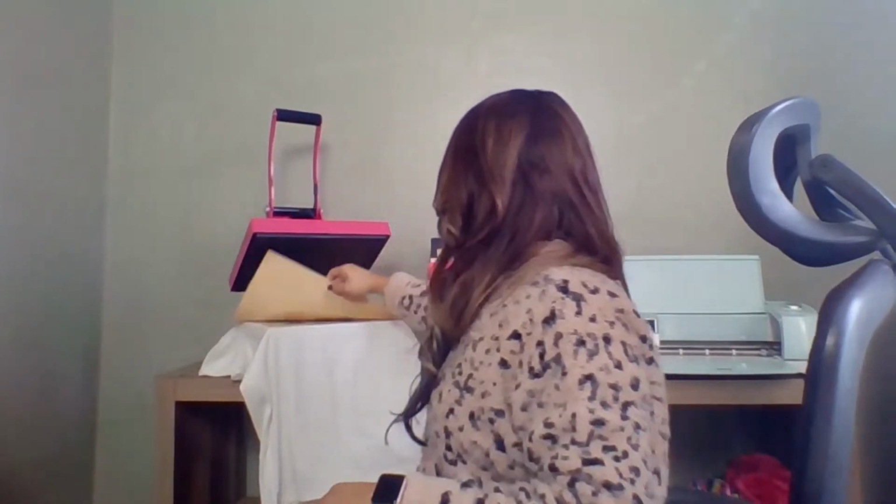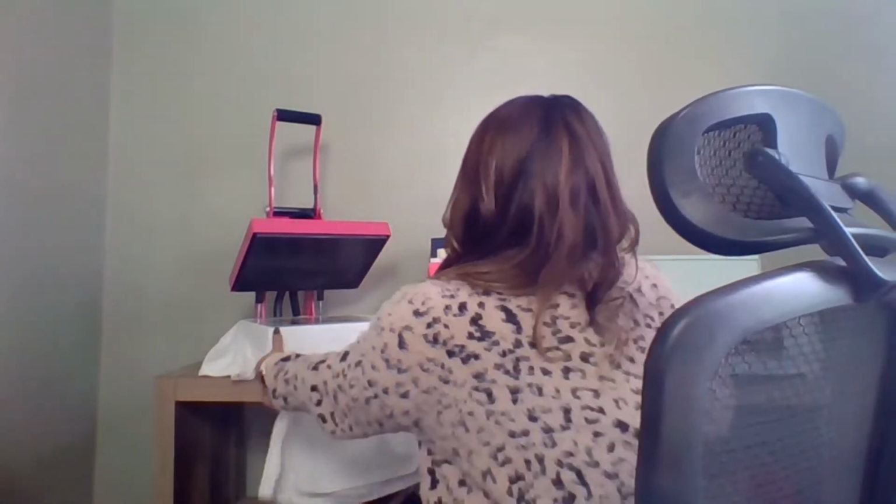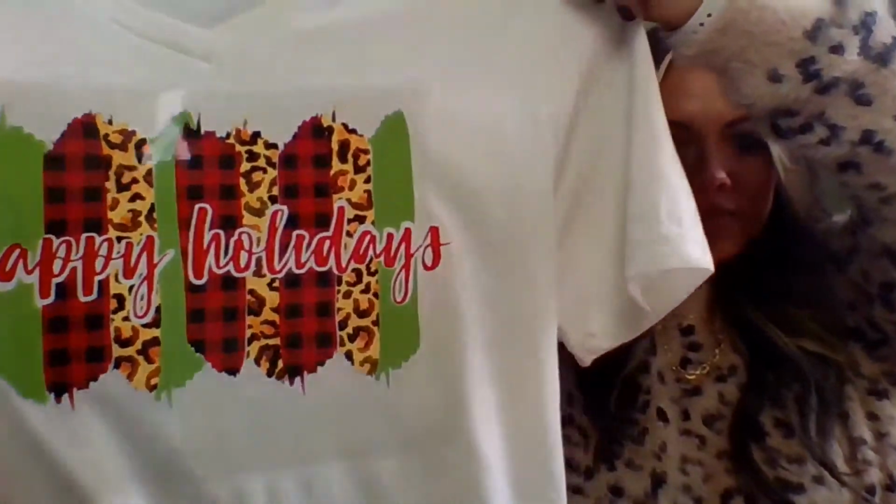So I'm going to let that ultra weed cure on there for the full recommended time and temp. We're at 300 degrees because that's the pattern setting. And we are going to apply that for a full 12 seconds. It looks so cute. I hope you guys like how this turned out as much as I do. I don't want to be biased just because I did it.